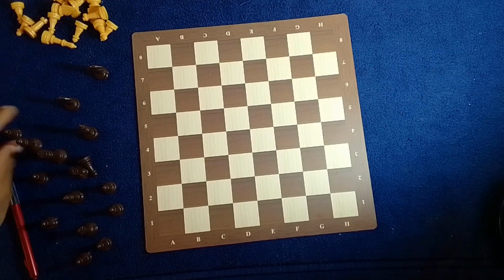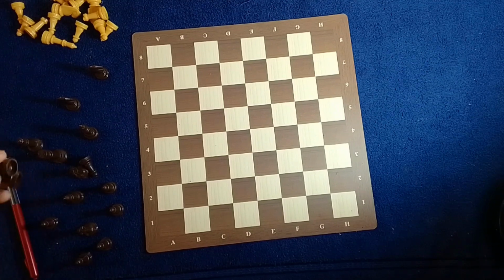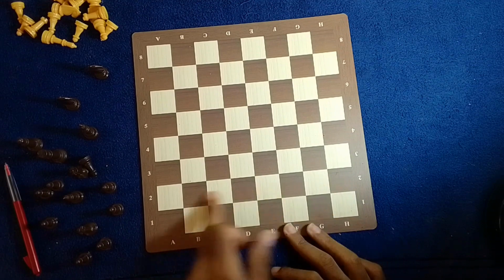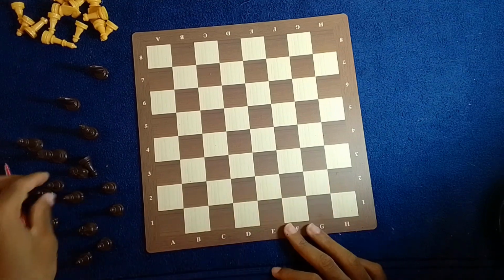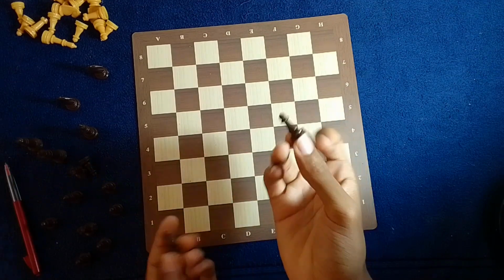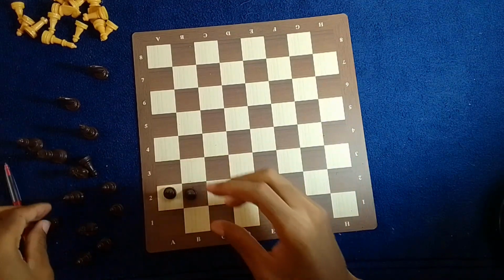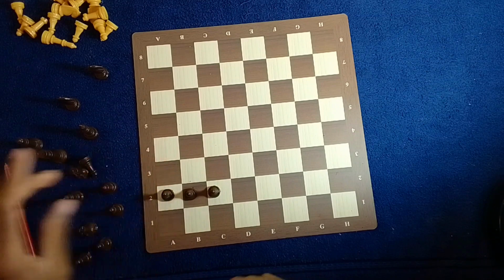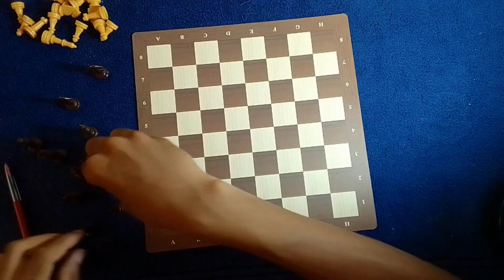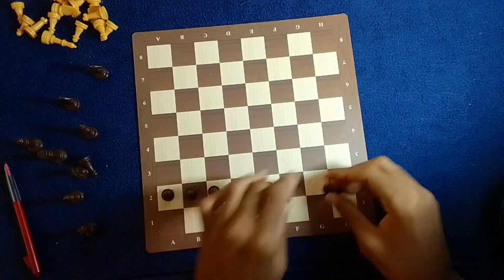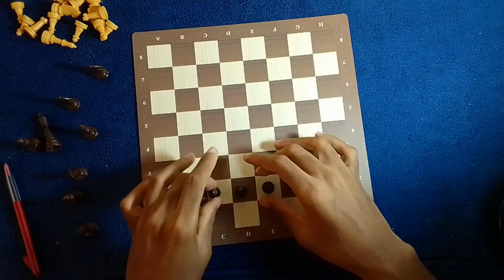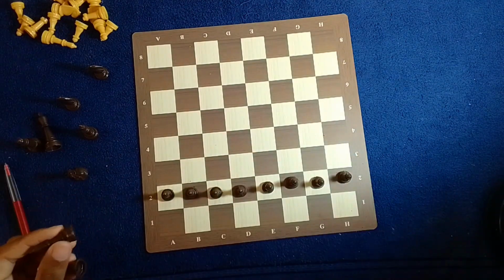Okay, and how do you place chess pieces? Firstly, on the second row of the chessboard you place pawns. These are the pawns, and you place them on the second row, which is row number 2, and row number 7 for your opponent, like this.